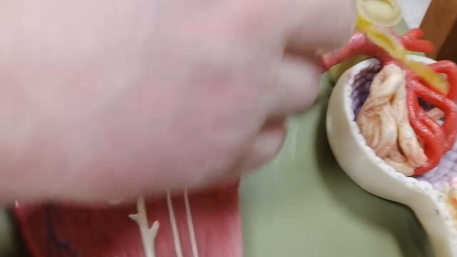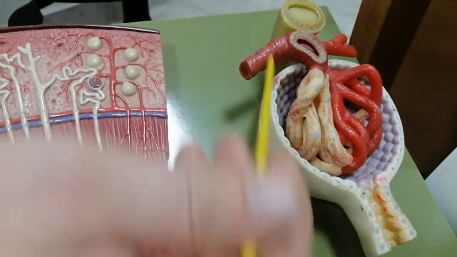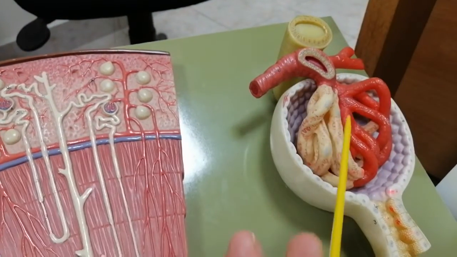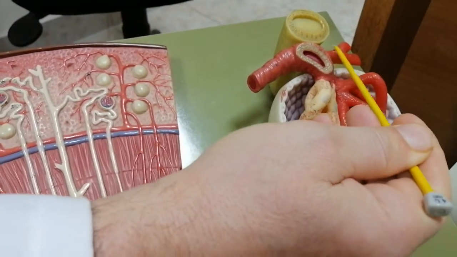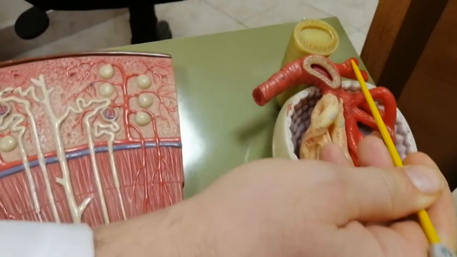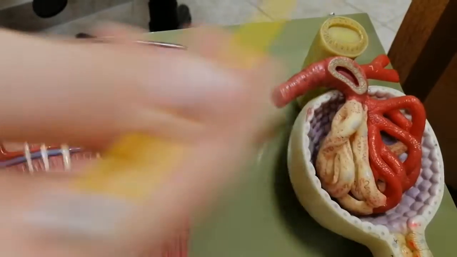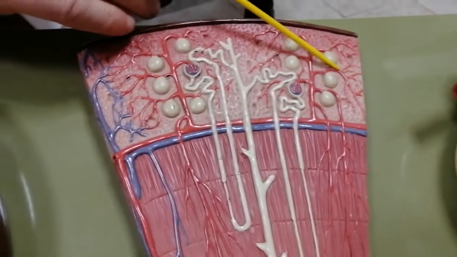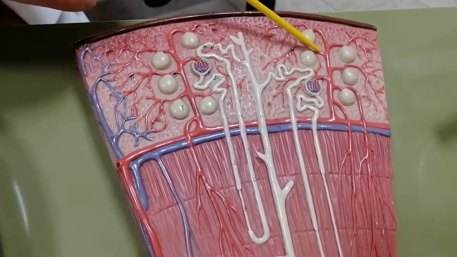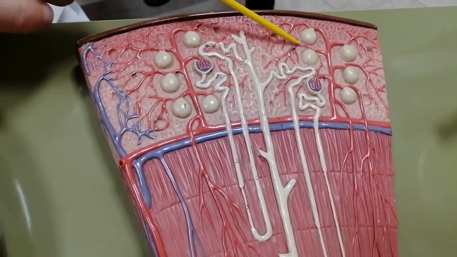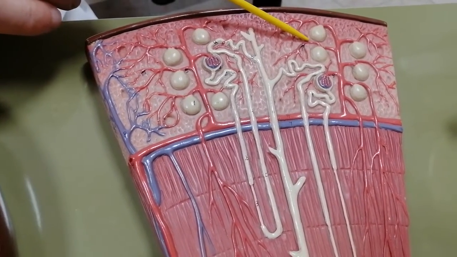Then after formation of this glomerulus, the vessel continues as the efferent arteriole. This is the efferent arteriole. Afferent arteriole, afferent arteriole. This is the efferent arteriole.